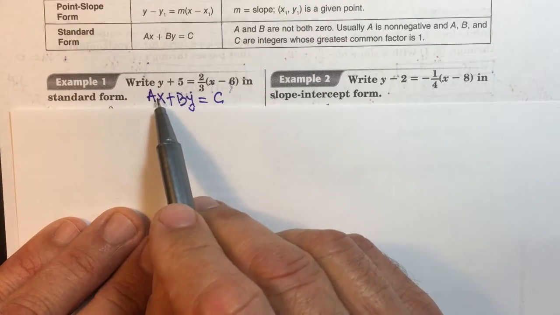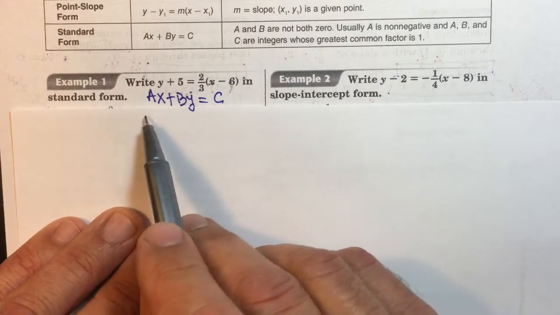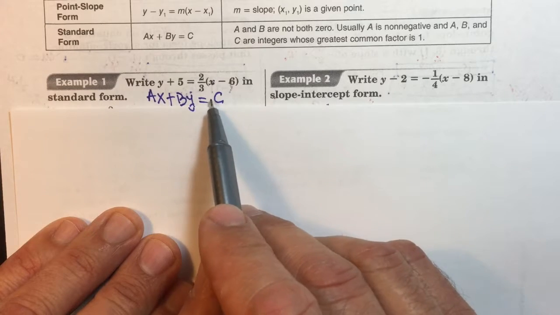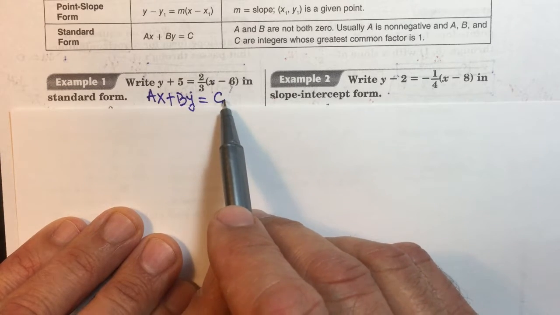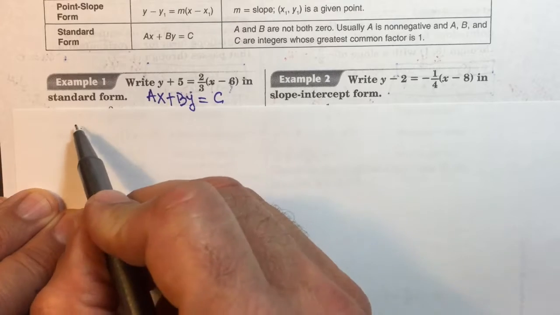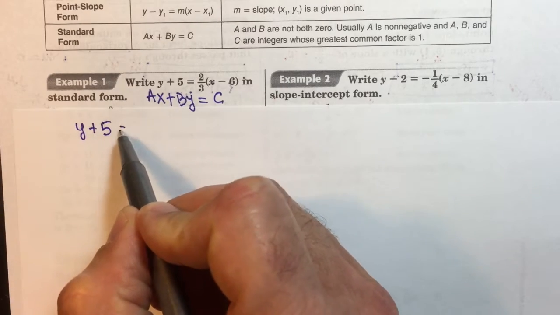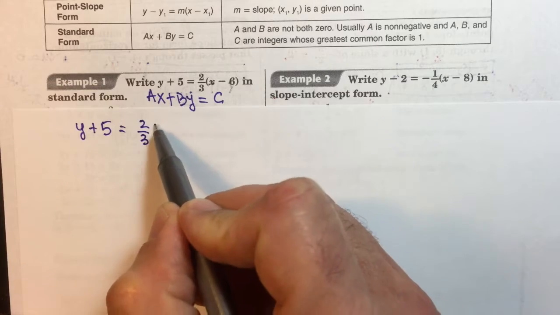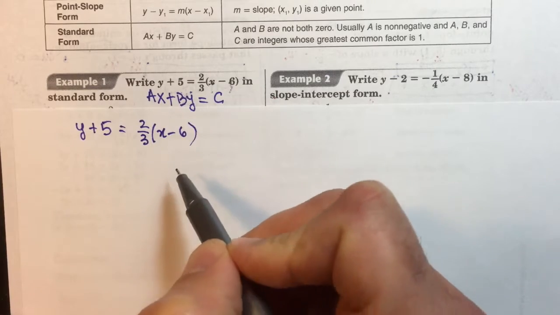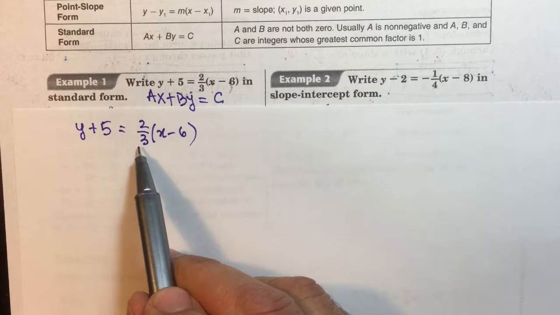So I need to bring all the x's to one side, the y's to one side, and the right side of the equal sign needs to have a constant, a number. So I'm going to rewrite this one here: y plus 5 equals 2/3 times x minus 6. The first thing we see here, we have a denominator 3.